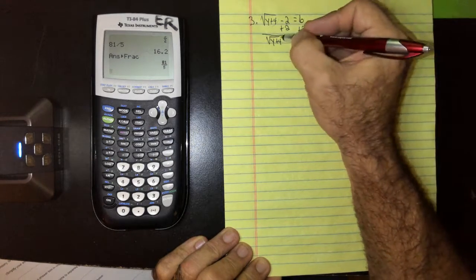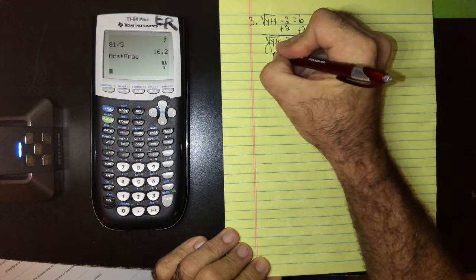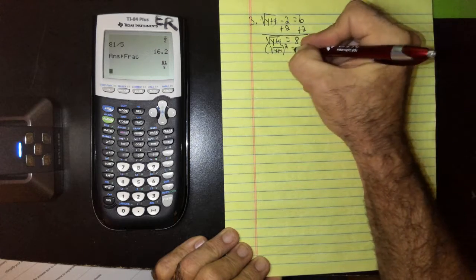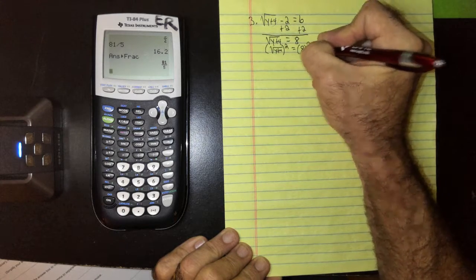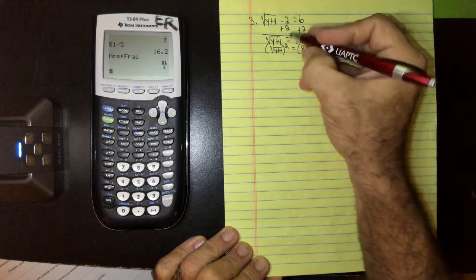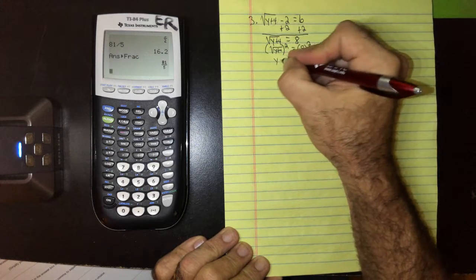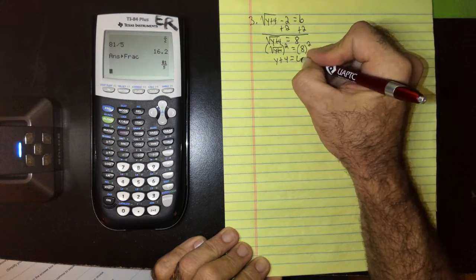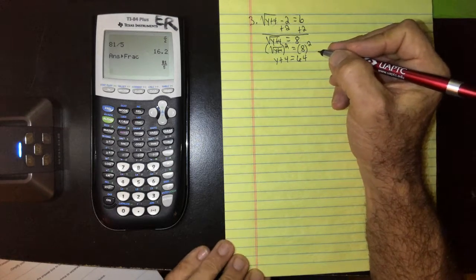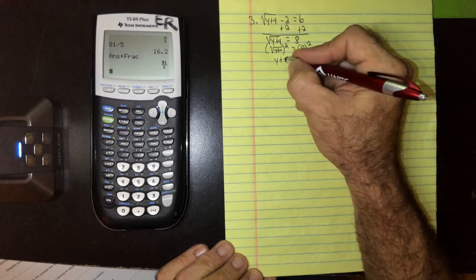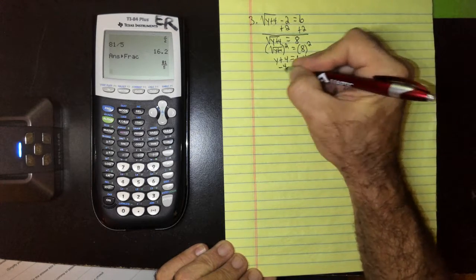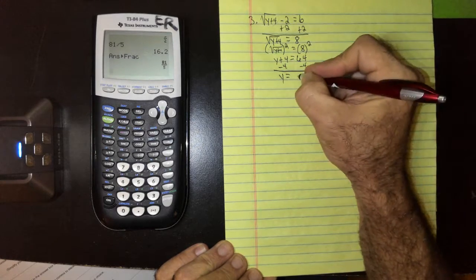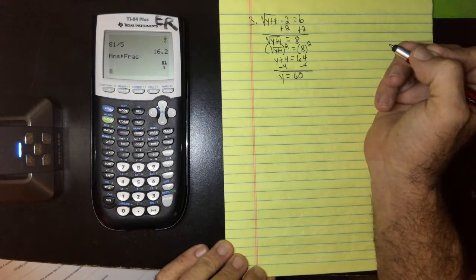Now, the radical is by itself, so I'm going to raise each side to the exponent that matches that index, which is 2. So that's going to equal my 8 raised to the second power. The exponent cancels the radical, giving me y plus 4. On the right side, 8 squared, 8 times 8 is 64. And then my last step on this one is just to subtract 4 from both sides, and my y will be by itself, equal to 64 minus 4, which is 60.